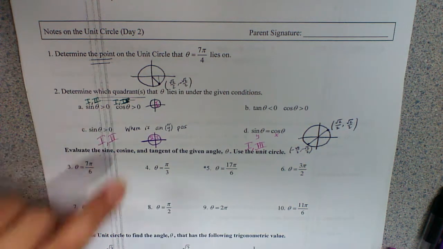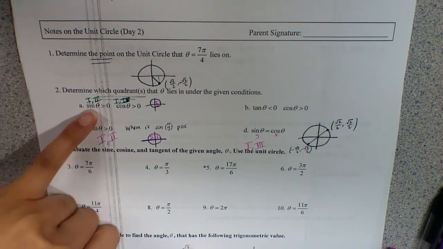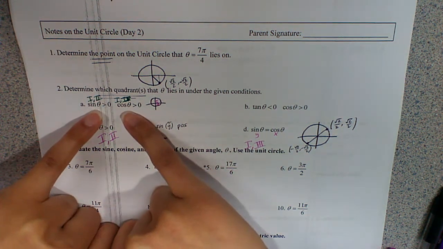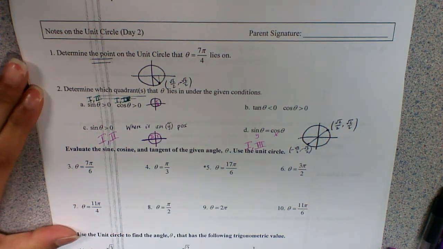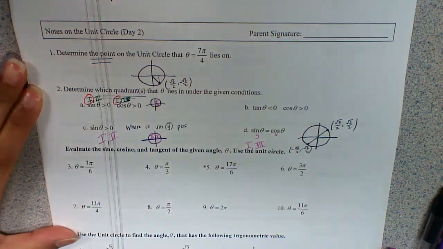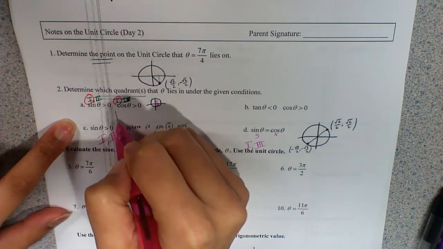Now what we need to do is see where they overlap. So where is sine positive and cos positive? And the only place that's true is in quadrant 1, because those conditions overlap only in quadrant 1. So that's our answer, quadrant 1.